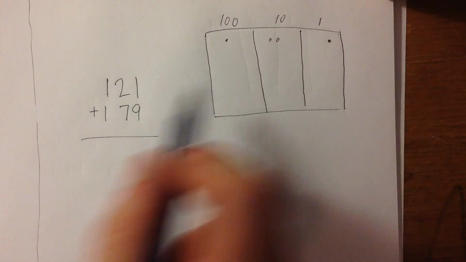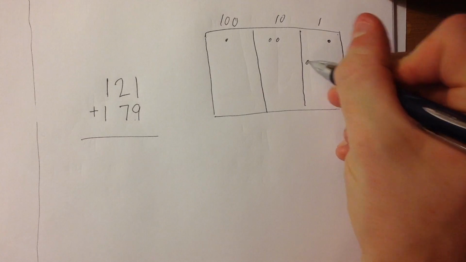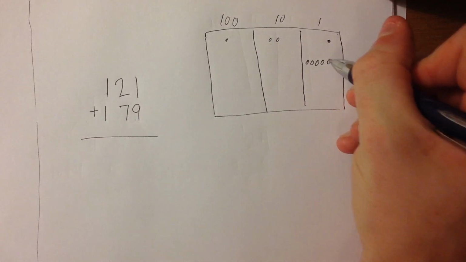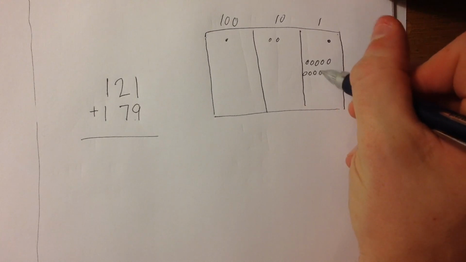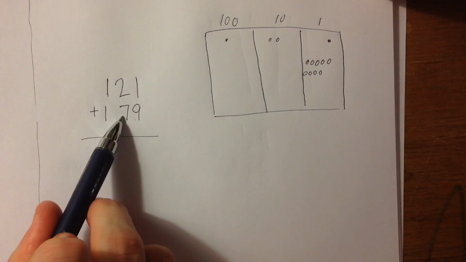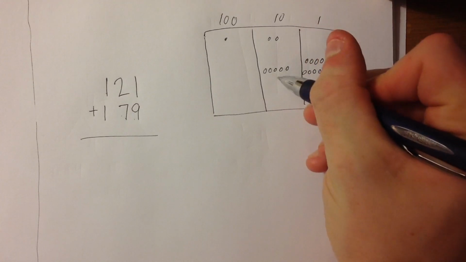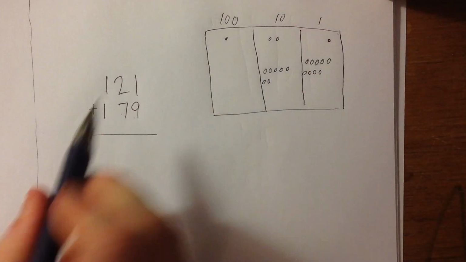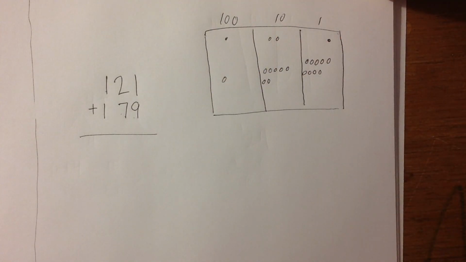Then to add 179, we've got 9 ones. We always draw them in sets of 5 to help us keep them organized. So 1, 2, 3, 4, 5, 6, 7, 8, 9. 7 tens, 1, 2, 3, 4, 5, 6, 7, and 1 hundred. At this point, we always start with the ones.